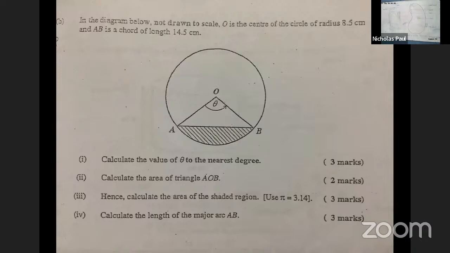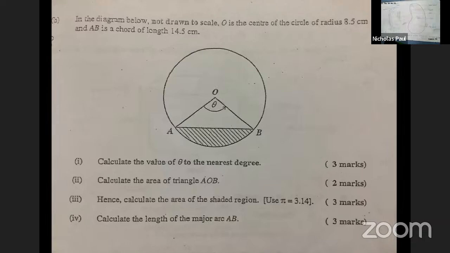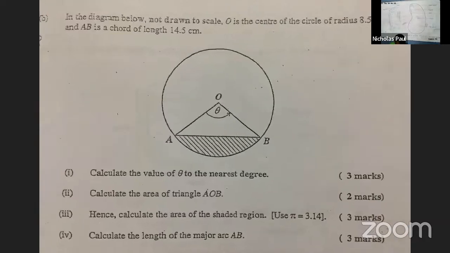Okay, 8.5 and 14.5. Again, it's about making theta the subject of the formula. That's part of it. I really like this question. Take your time.